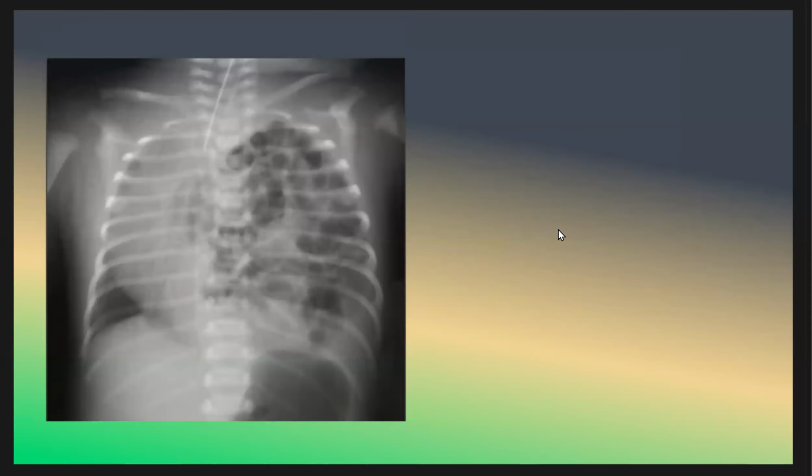Here, look at the case and try to answer. What do you think? This patient, a neonate with respiratory distress. Here we have congenital diaphragmatic hernia on the left side, and most probably it is a Bochdalek type hernia.